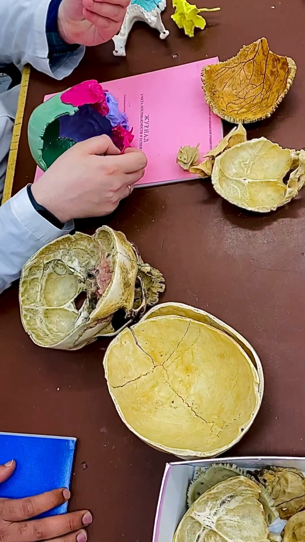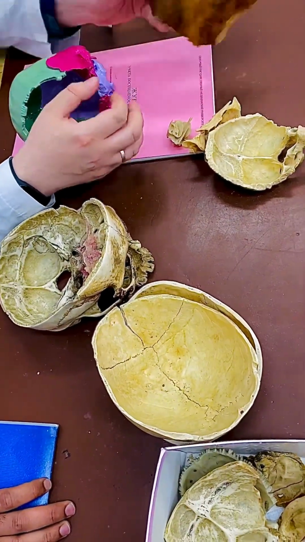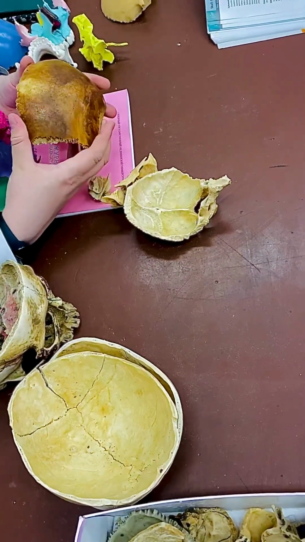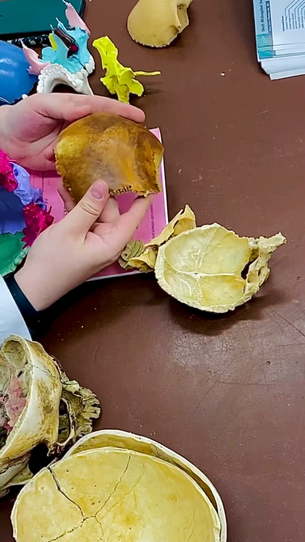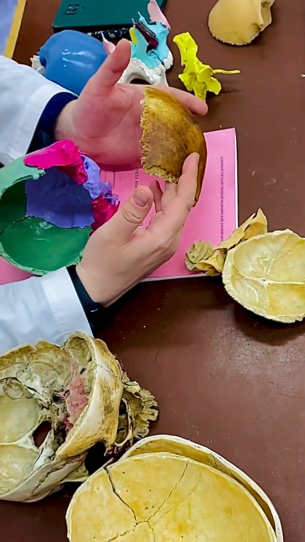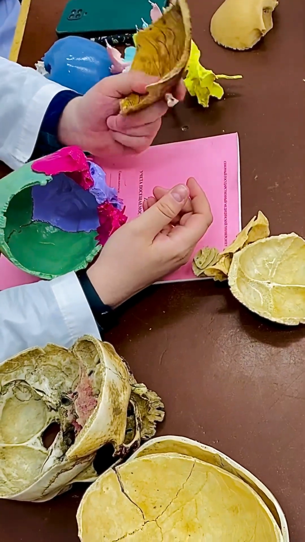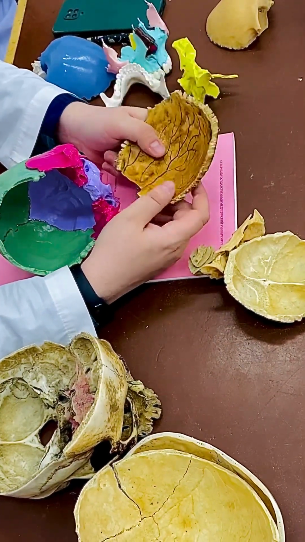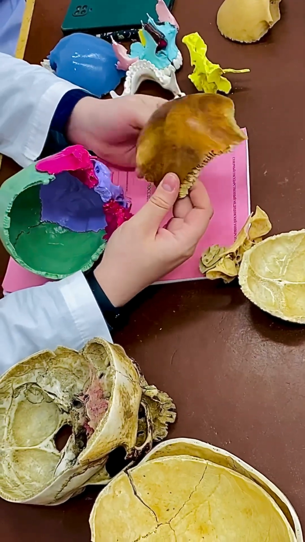Any questions about the frontal bone? No. Now let's talk about the parietal bone. Parietal bone, you see, has 4 angles and 4 margins. You have to determine which bone you're holding, right or left, and find out each angle and each margin on the separate bone.